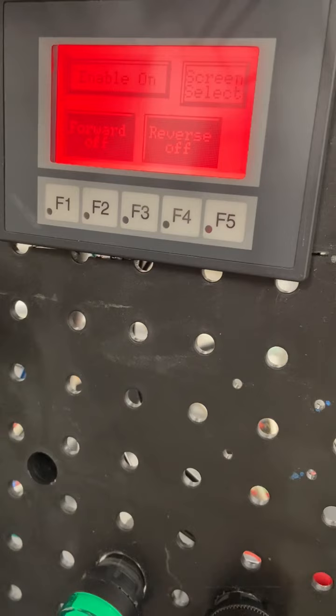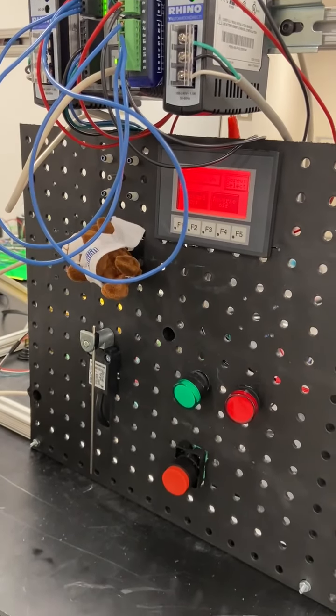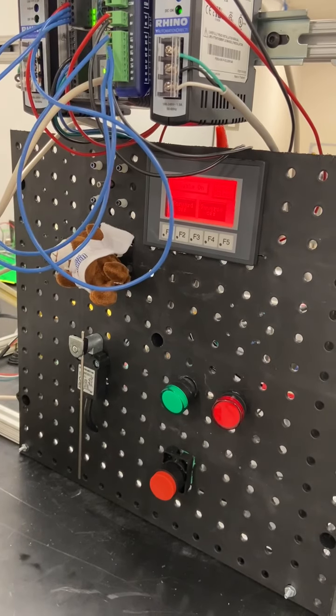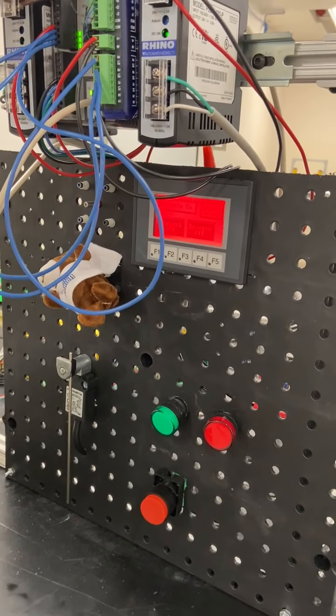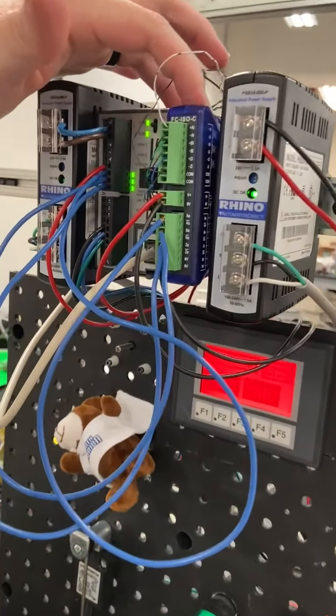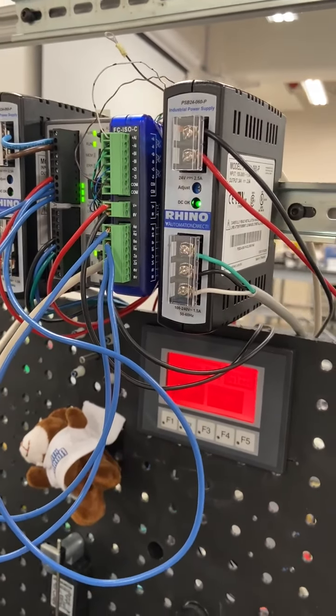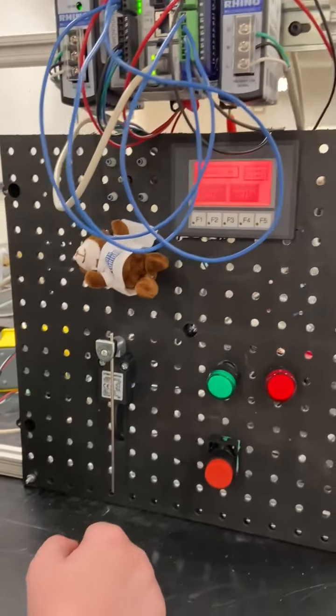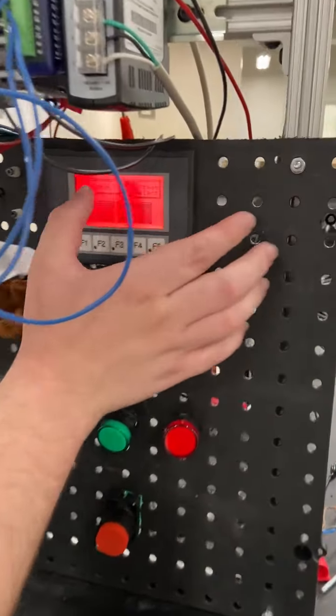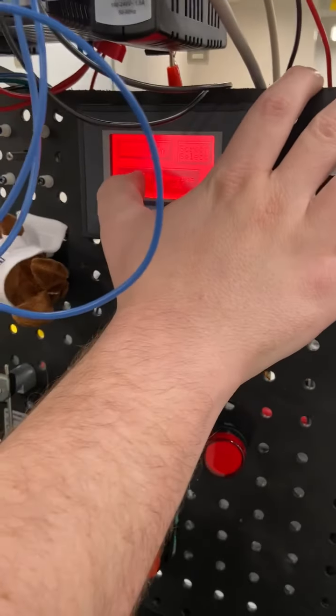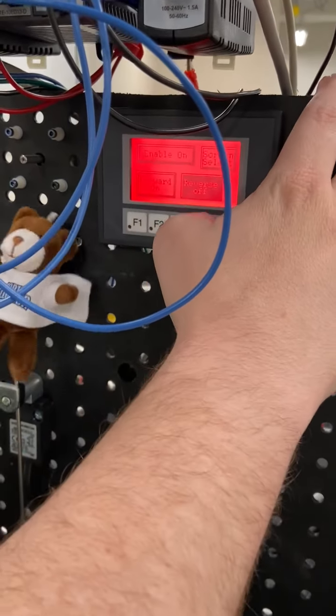So the setup for this is very similar to our Lab 2 stepper motors, but the difference here is that we also need to use a signal conditioner so that way we can have a proper input into our PLC. So we're going to have Baloo help us again. And so we've already got our enable on for our HMI. So we're going to go ahead and put him in a forward motion.